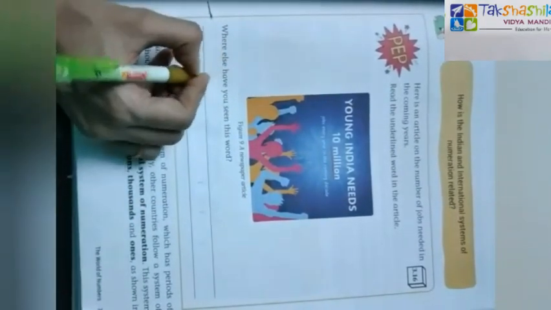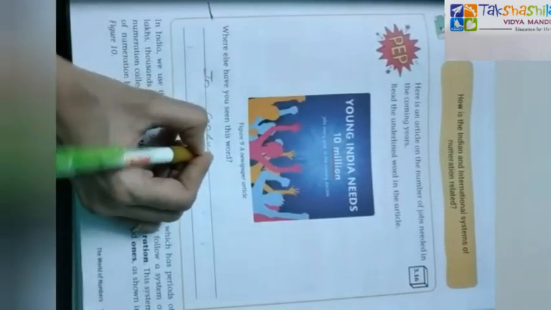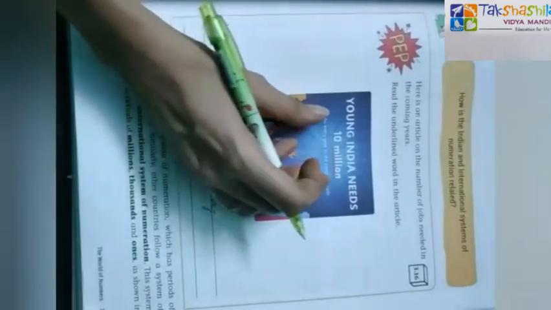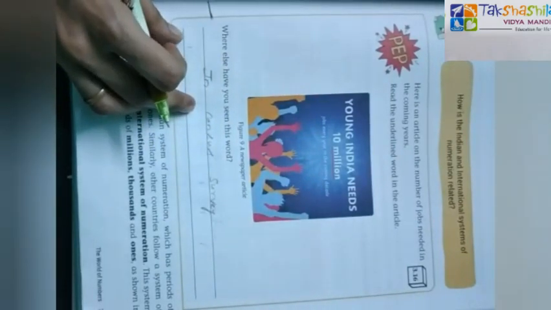My answer is in the census survey. While calculating the population, they use the word million. Like this, where else have you seen this? Yes, give your answer on your own.